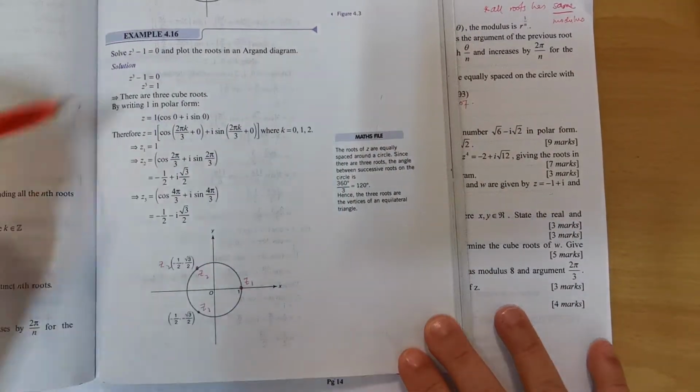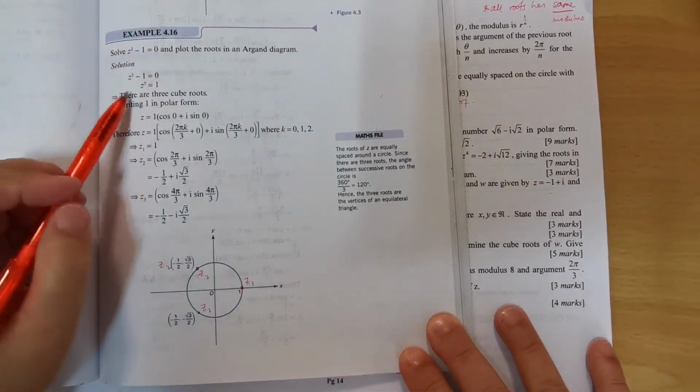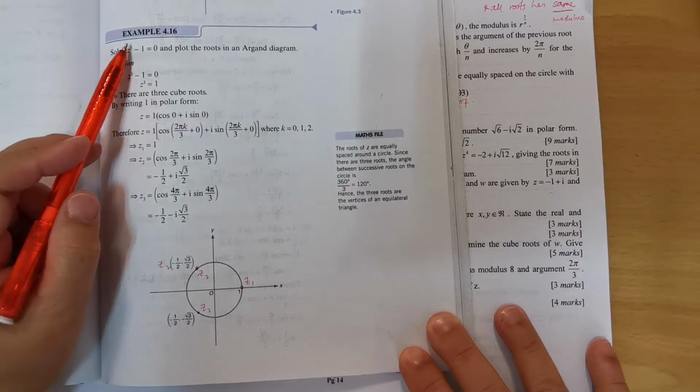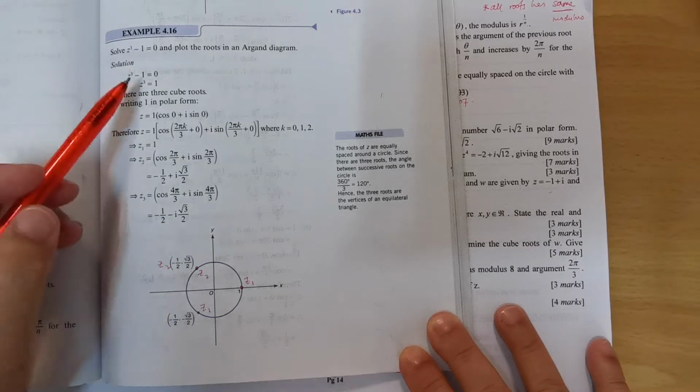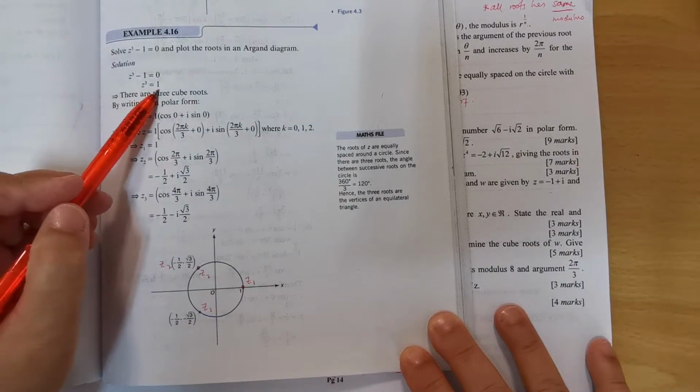Let's look at example 4.16. Let's say you have z cubed minus 1 equals 0. Solve means find z. So z cubed equals 1.